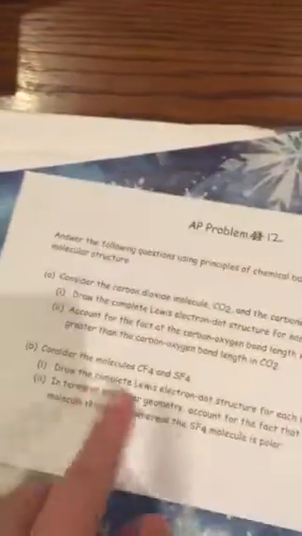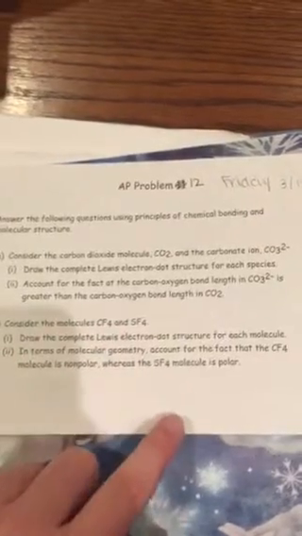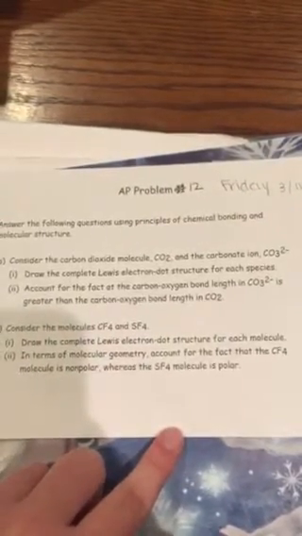And then part 2 asks, account for the fact that the carbon-oxygen bond length in CO3 2- is greater than the carbon-oxygen bond length in CO2. So the double bond length in CO2 is shorter than the single bond, but the CO3 2- bonds are all about the same length, and it's greater than 1. So in CO2, there's 2 sets of bonds, and when you divide it by 2, you're going to get 1. And then when you do the CO3 2-, you get about 1 1/3, so it's a greater number.